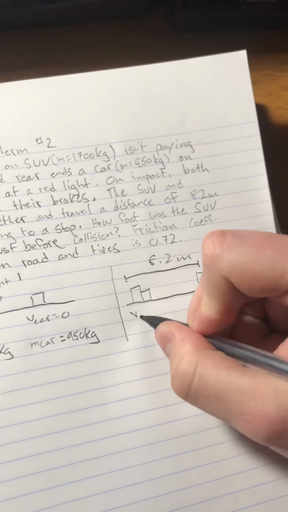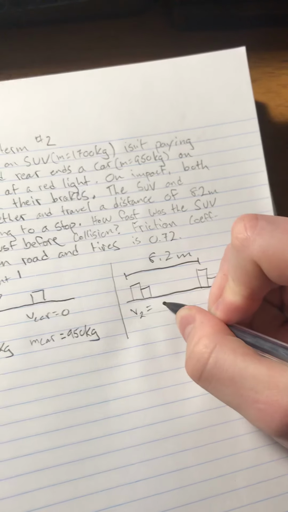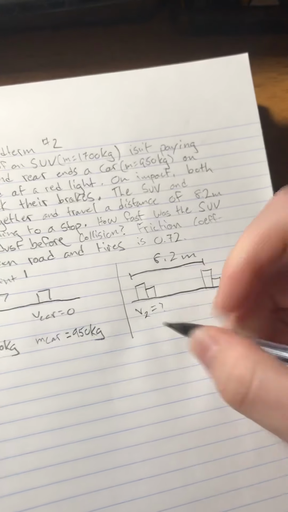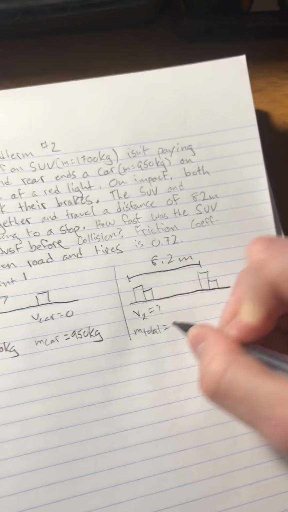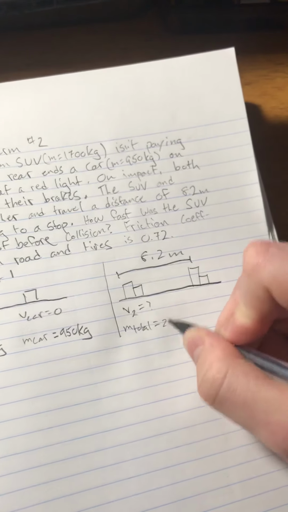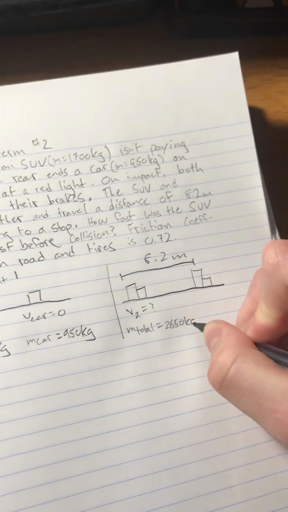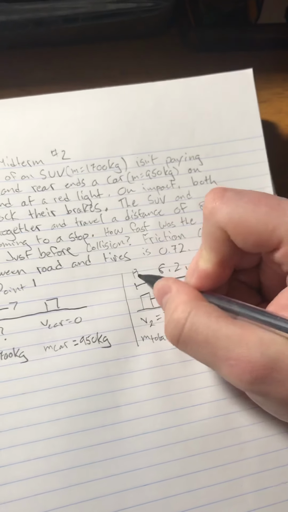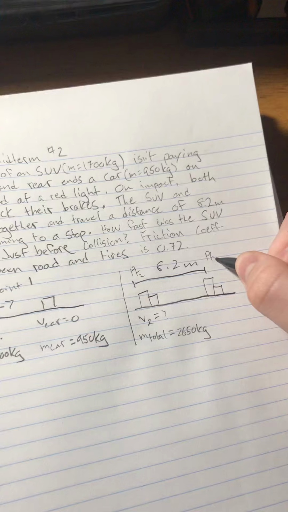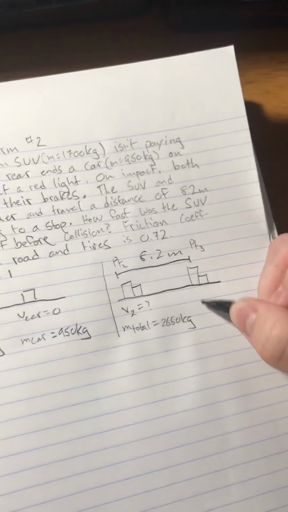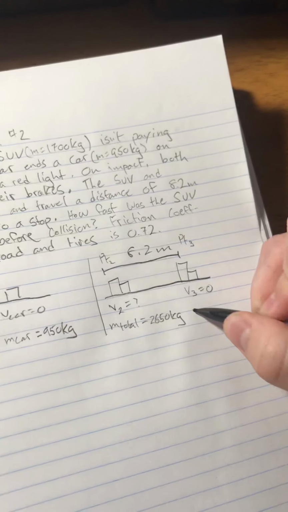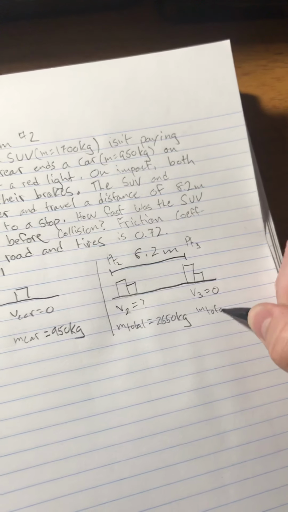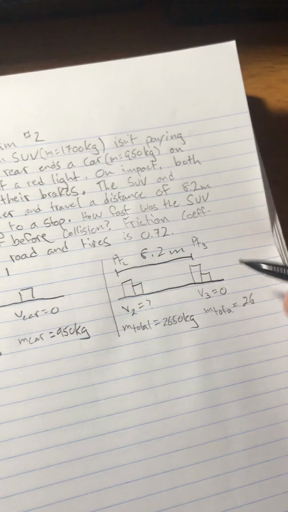Now, the information we have for this is we do not know the velocity of the system at point 2, but we do know that the total mass of the system is equal to 2,650 kilograms at both point 2 and point 3. But the velocity eventually becoming 0 when they stop and maintaining the same mass.